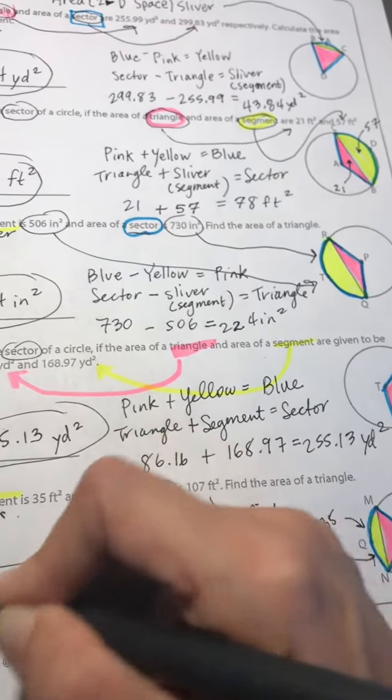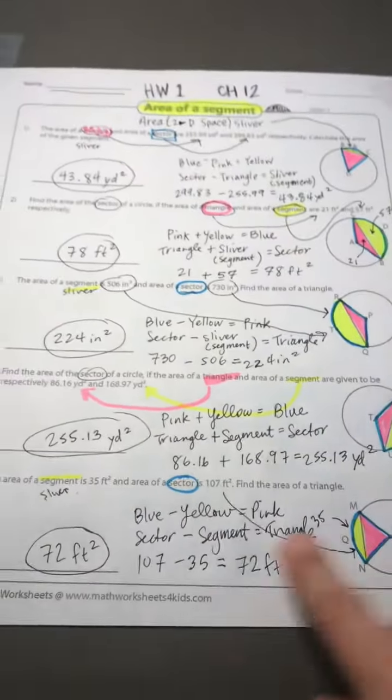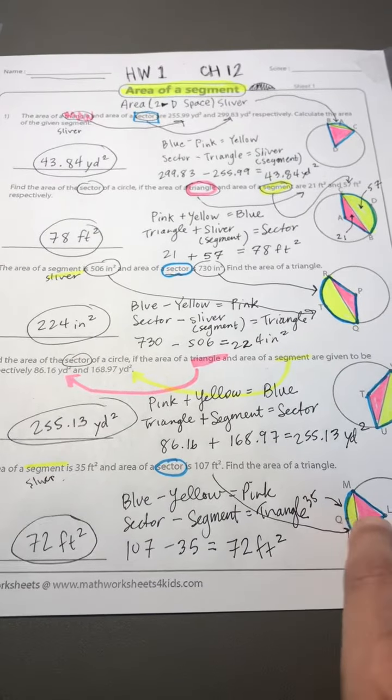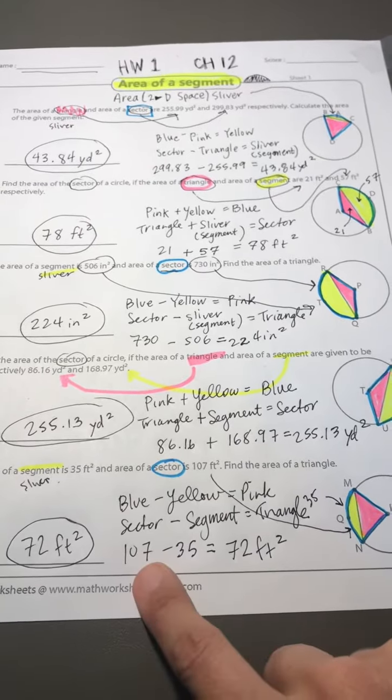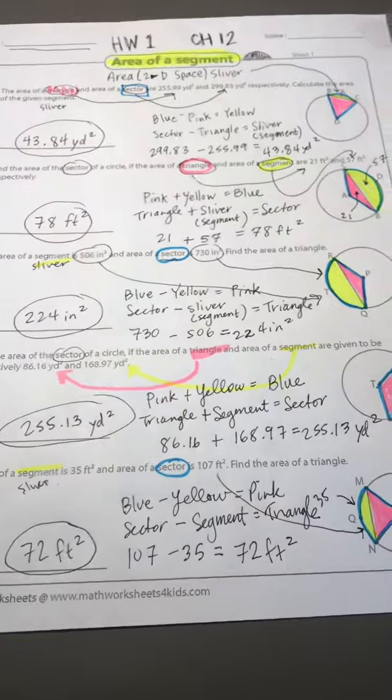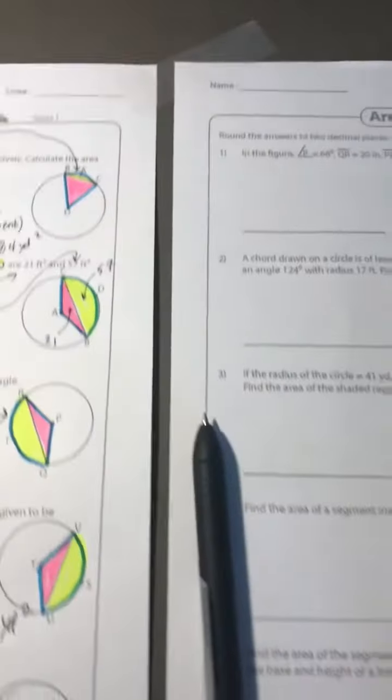Again, all these, you can double check your answer that makes sense. If the triangle is 72 and the sliver is 35, if you add those together, they should add up to 107, which is the whole blue part. Hopefully this is making sense, the logic behind this.